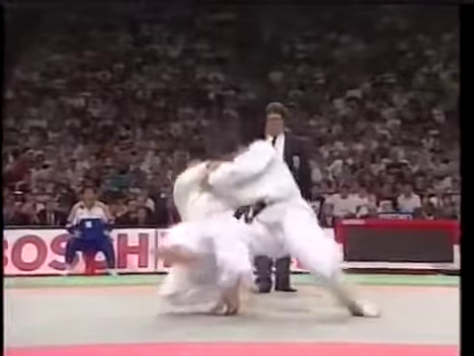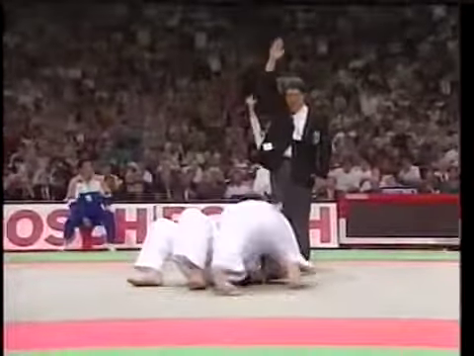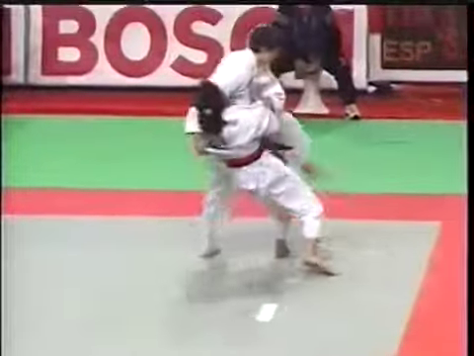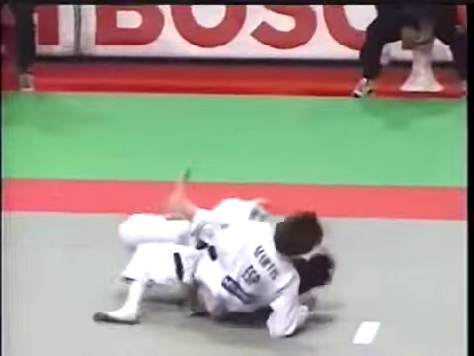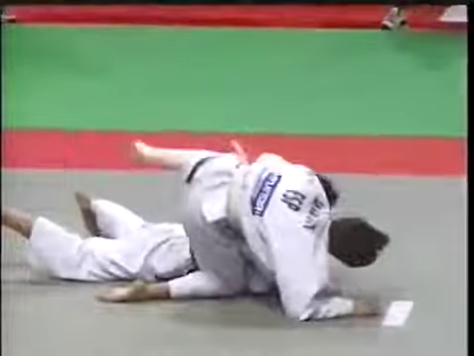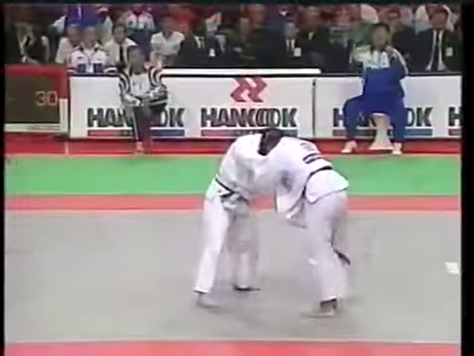Judo techniques can be divided into three categories. They are Nagewaza, throwing techniques, Katamewaza, grappling techniques, and Atemiwaza, striking techniques. Atemiwaza, however, are not used in judo matches.